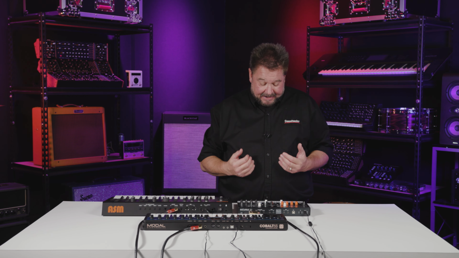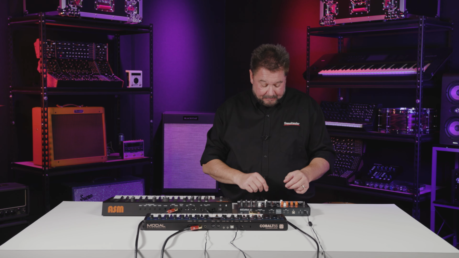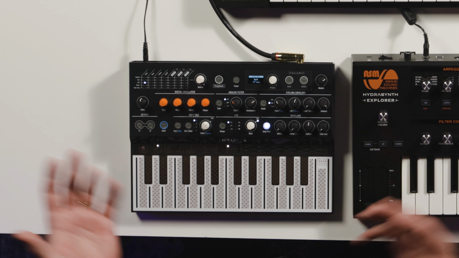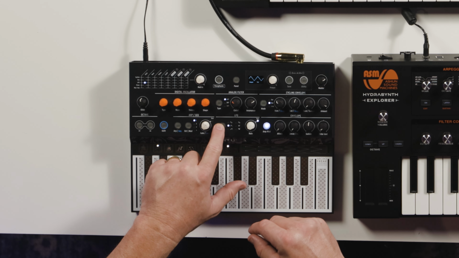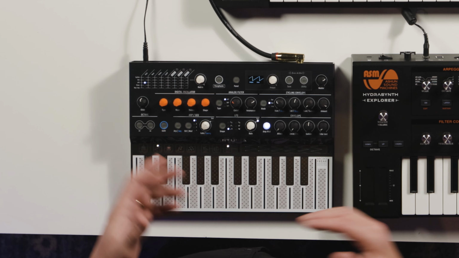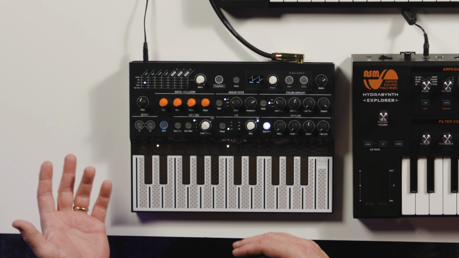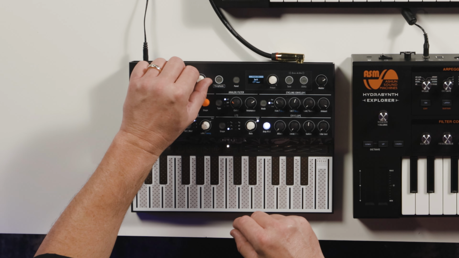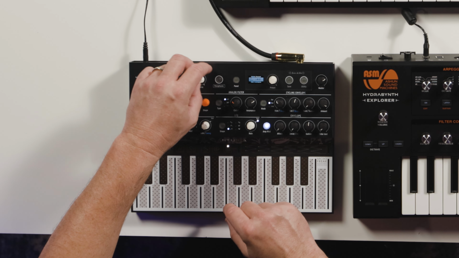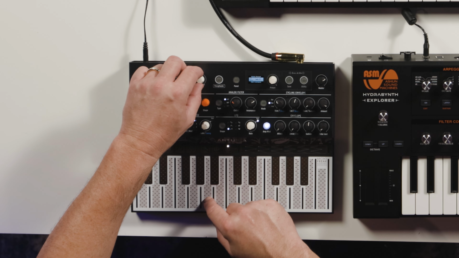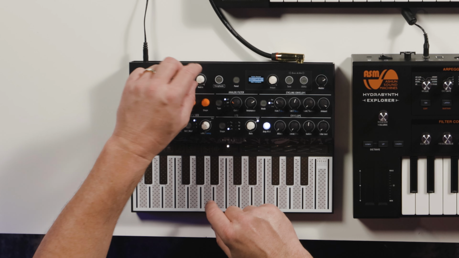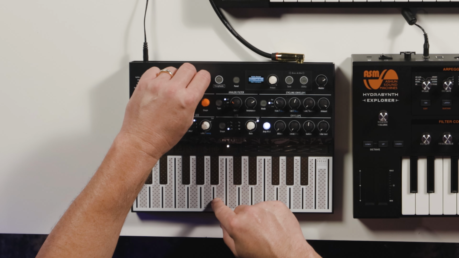And like the other ones, it's bipolar, so I can add a positive amount or a negative amount. And on a sine wave, you're not going to hear the difference. But now let's go to a sawtooth wave, and you'll very much hear what a positive modulation sounds like versus a negative. So first we'll start with the positive modulation. And now I'll flip it the other way.